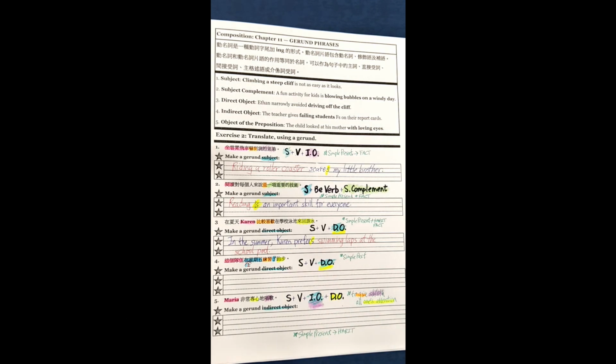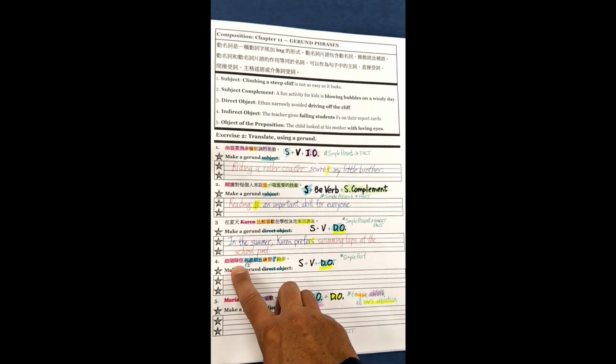All right, number 4. All right, look at our sentence pattern. Subject plus verb plus direct object. The verb tense is simple past. We're going to make a gerund direct object. Okay. Well, let's begin. The team. Well, what did the team do? They practiced. Past tense. The team practiced.